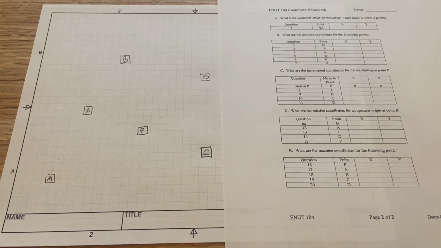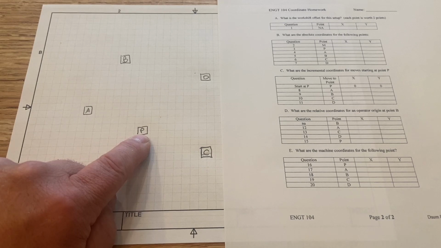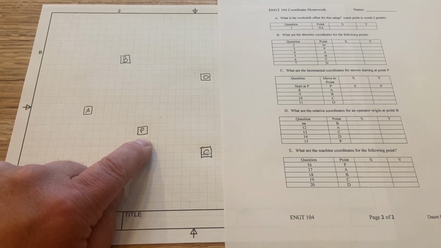So this exercise here on the coordinate homework is designed to help you understand what's going on and how we are making some changes to the coordinates. So the very first question, if you recall, we've got the 6 points here, and we're told that M is the machine 0 point, and P is our part reference point.